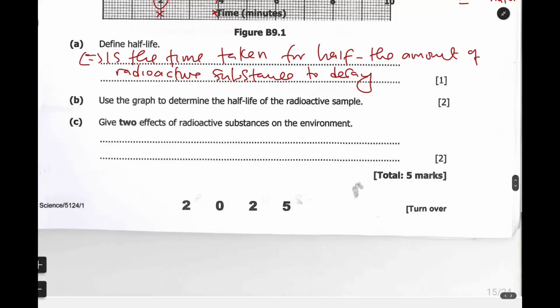Then give two effects of radioactive substance on the environment. It causes infertility. Then what else? It also contaminates water. Water contamination. What could be the other effect on the environment? Also here, be able to suggest. Make sure that you state the question and also put the answers.